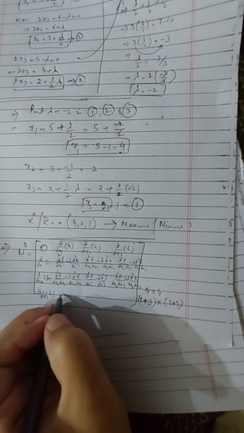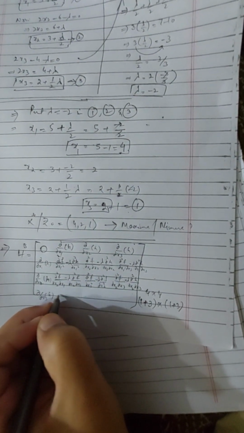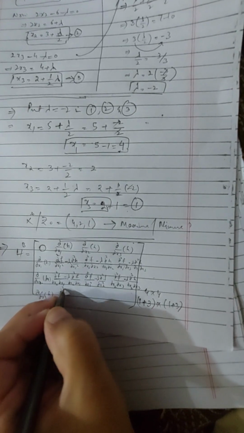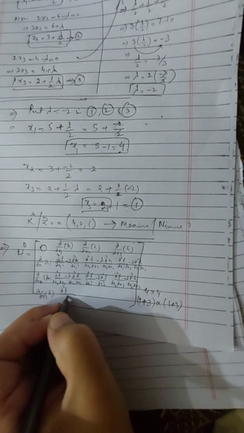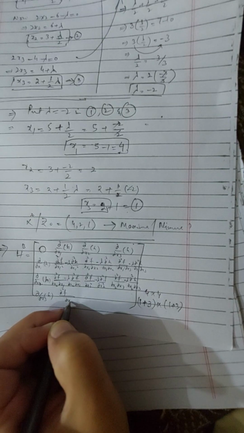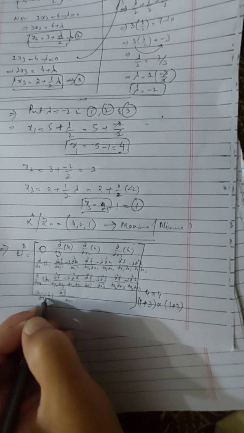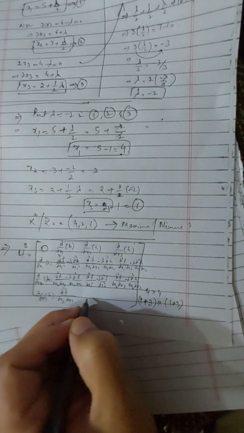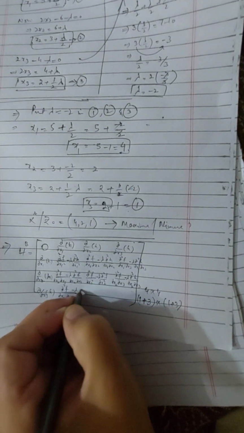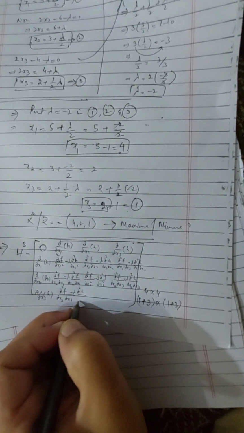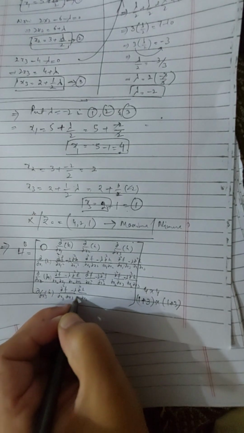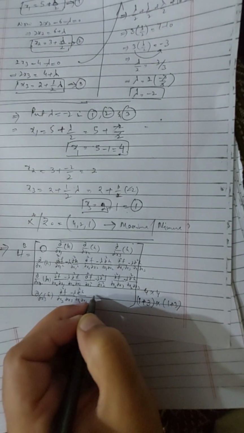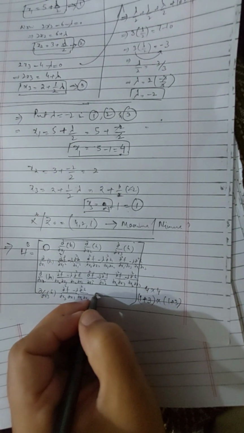Okay, and here it will be the first order derivative of f with respect to x1, but the second order derivative will be with respect to x3 because this is the x3 row. Okay, minus lambda into the first order derivative of h with respect to x1 and the second order with respect to x3.